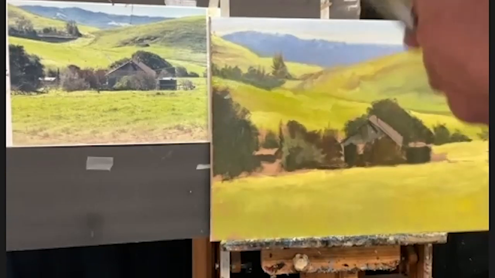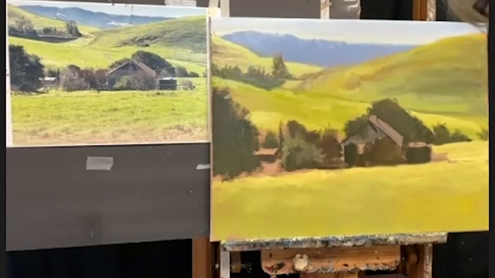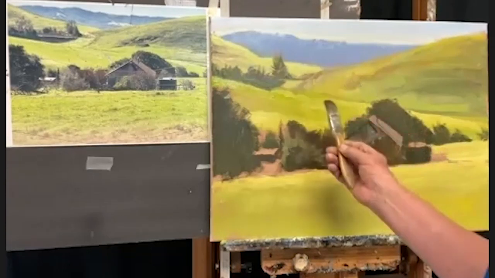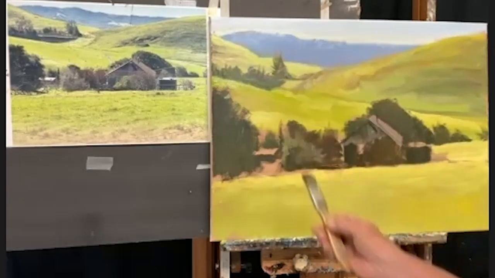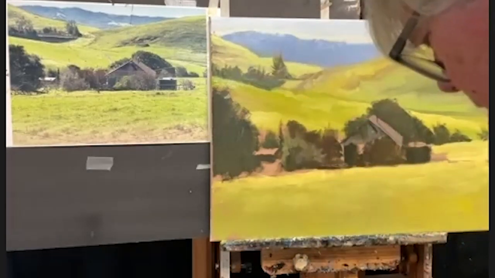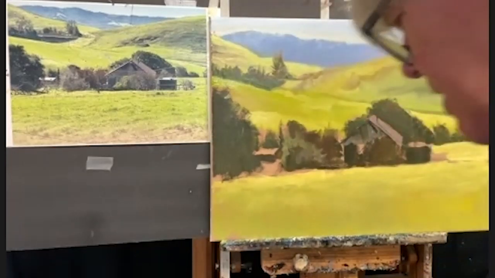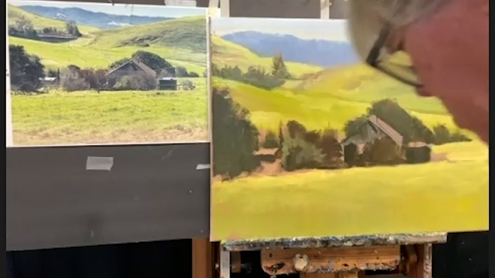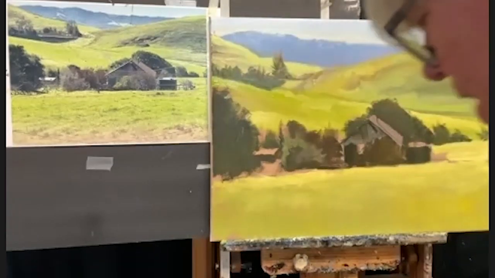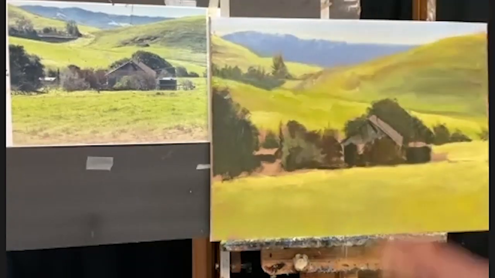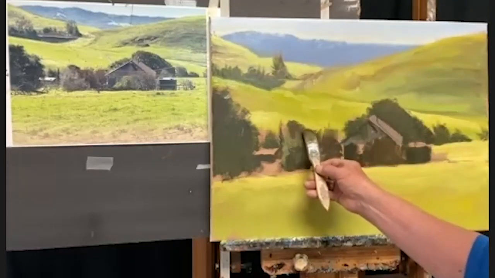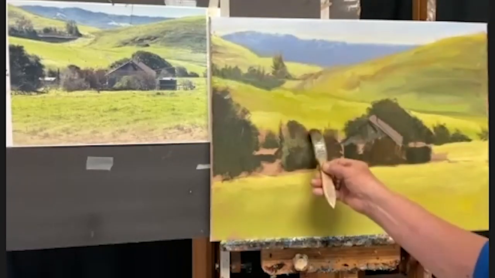I think that's a little too strong. So I threw a little ochre into it. Let's see what happens. Nope, not quite. I'm going to take alizarin, ochre, and a little touch of white to that color. I've really pushed it. Probably more than I need to, but I'm going to try it anyway. Let's try it one more time. Yeah, I like that better.